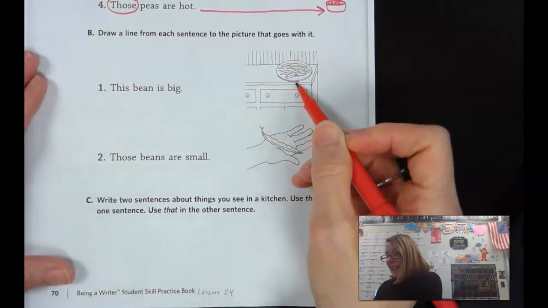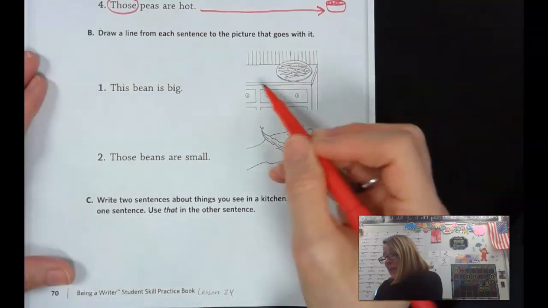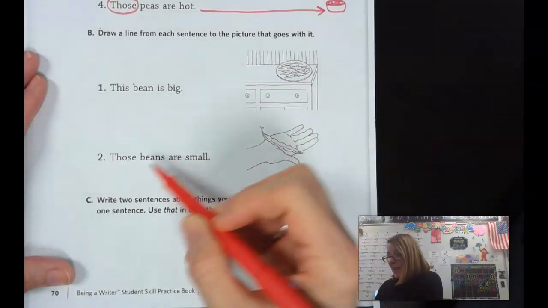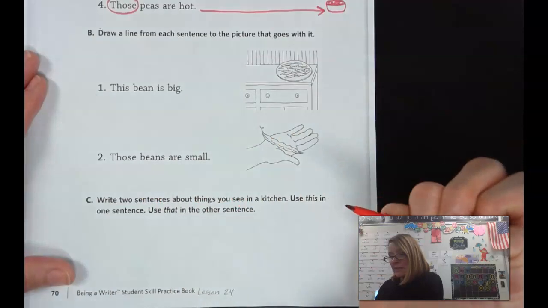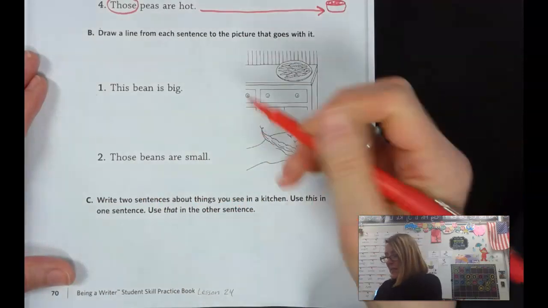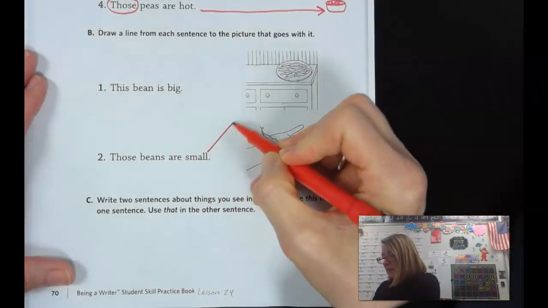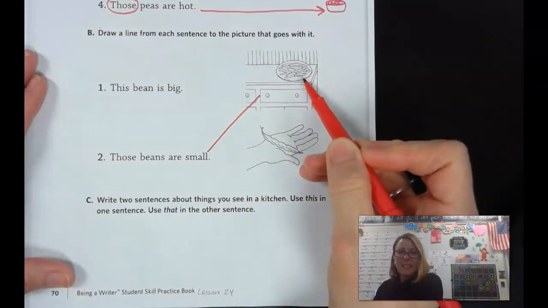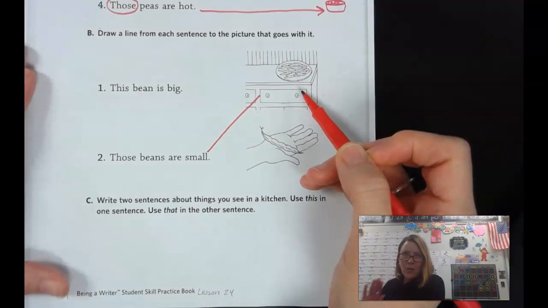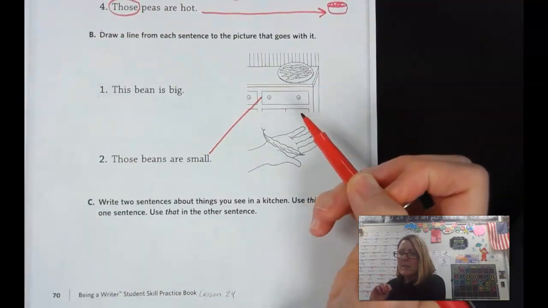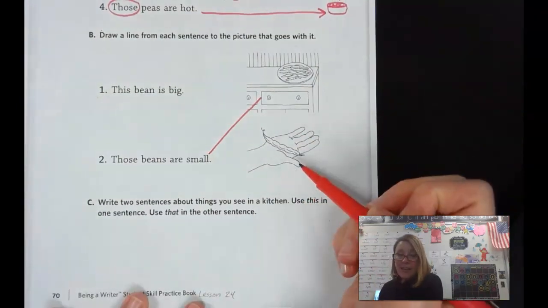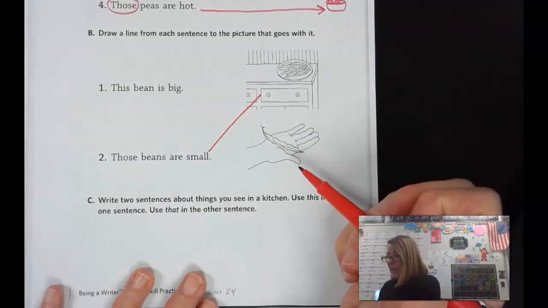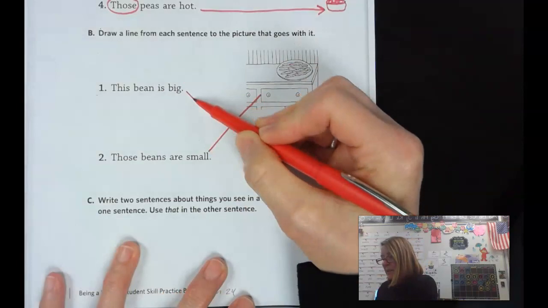So would we say this bean is big for a whole plate of beans? Or would we say those beans are small? Yeah, we would say those beans are small. Why do they look small? Because they're supposed to be far away. So, you know, the farther something gets away from you, the smaller it looks. Yeah, but if you have a bean in your hand and it's right there, it's going to look bigger, right? So this bean is big.